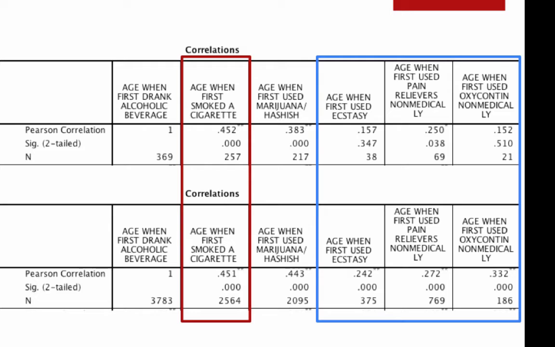But if we had 10 times the people in our sample, where we have now 375 individuals, well, now we find a weak relationship that is significant. So when we just had 38 people, there was a no to very weak relationship that was not significant. But when we had 375 people, we had a significantly direct weak relationship.